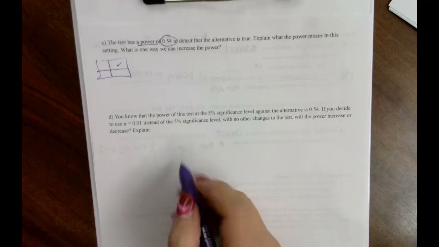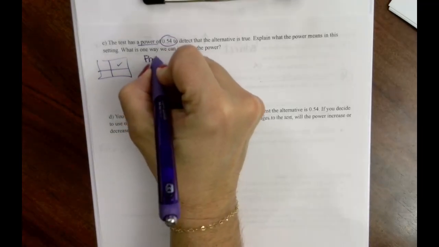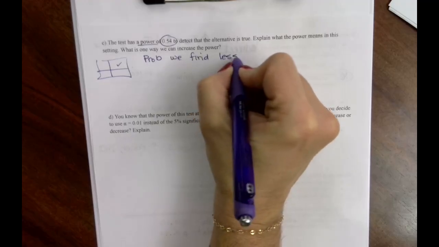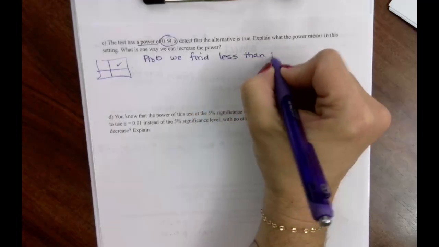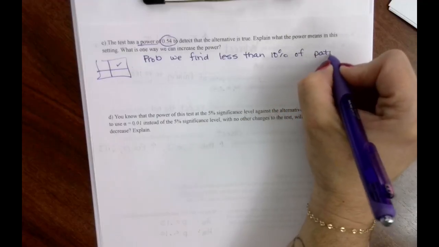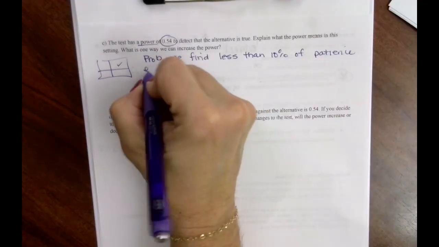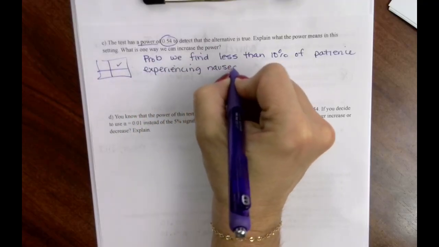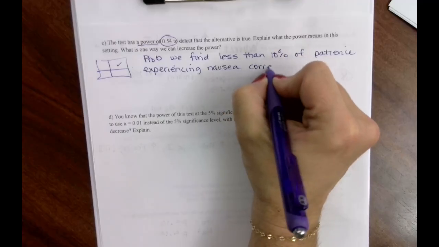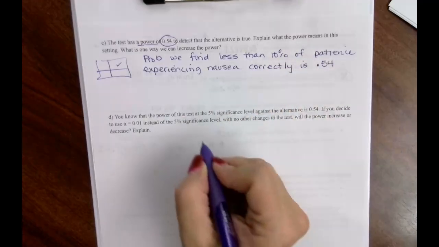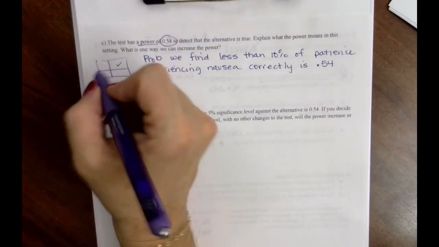So what this means in the setting is that the probability we find less than 10% of patients experiencing nausea correctly is 0.54. Okay, so here's what we had.